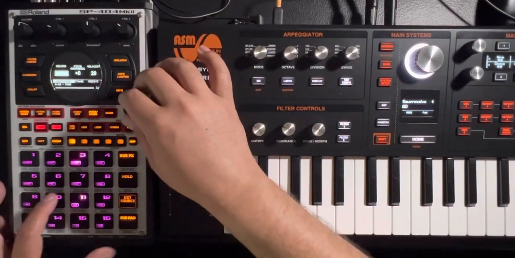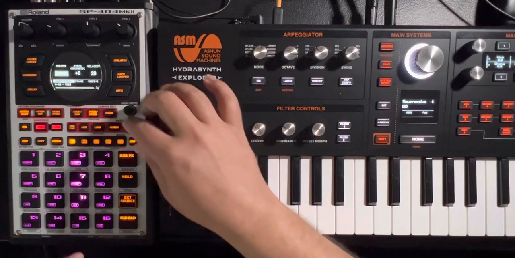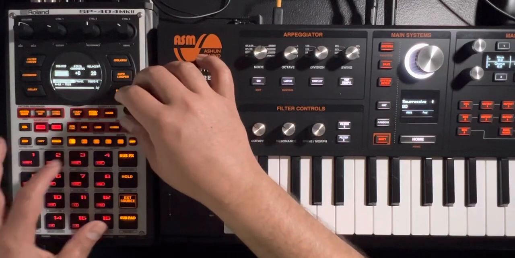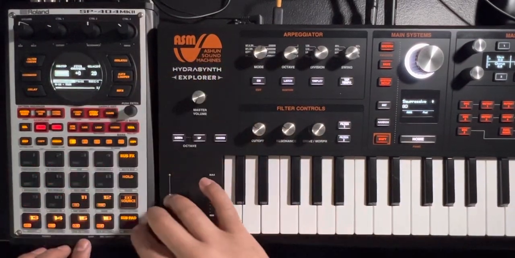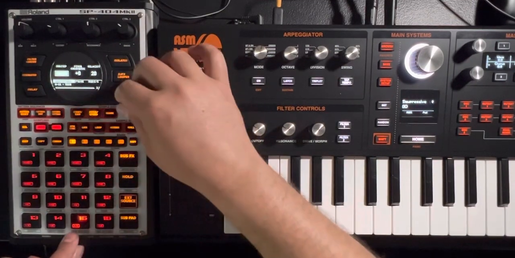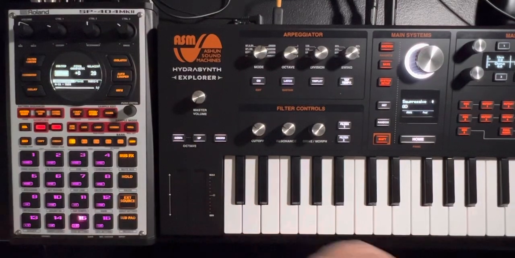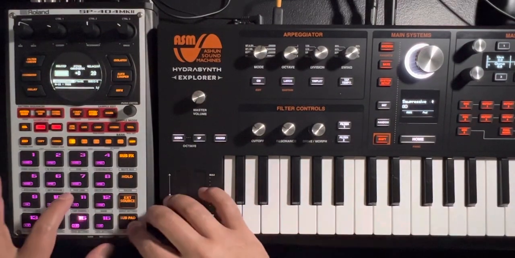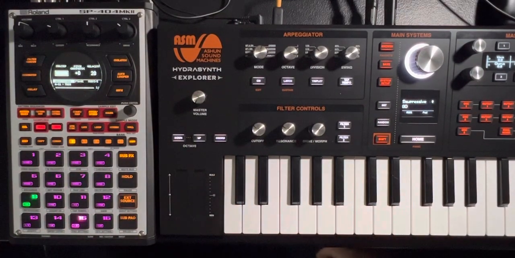Maybe the 3, 7, 11. Flip back here, 3, 7, 11. And then the 15 will be the hi-hat. When I say high, I just mean higher velocity. See?